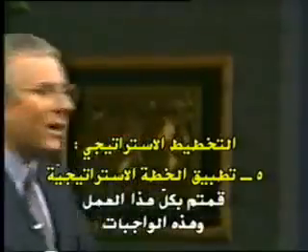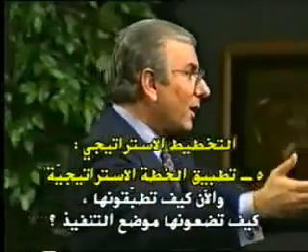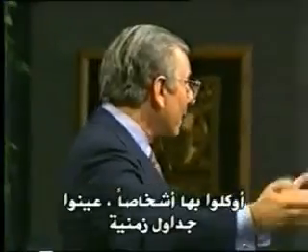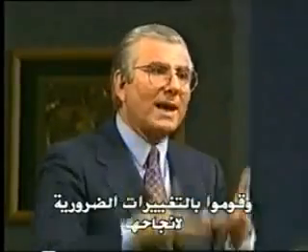The fifth step is to implement the strategic plan. You've done all this work and all this homework. Now, how do you implement it? Put it to work. Assign it to people, assign timetables, but now actually put it to work. Make the necessary changes to make it happen.